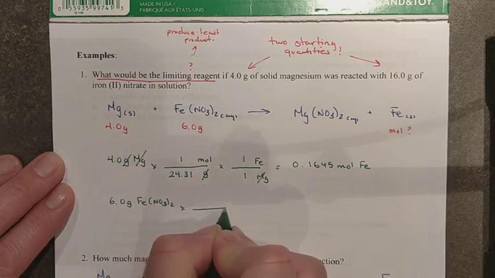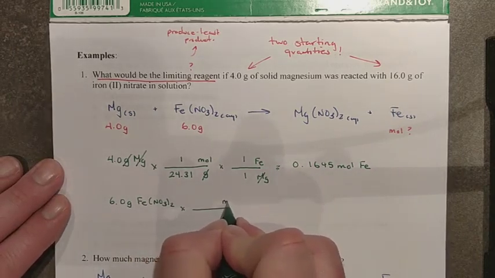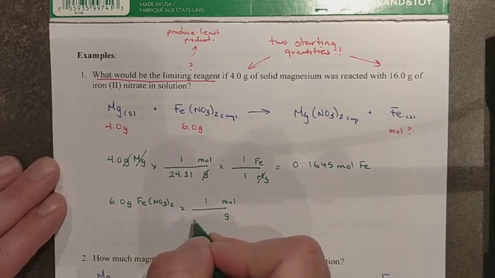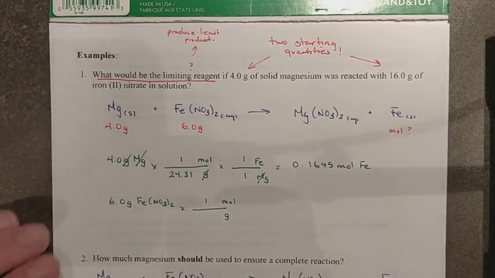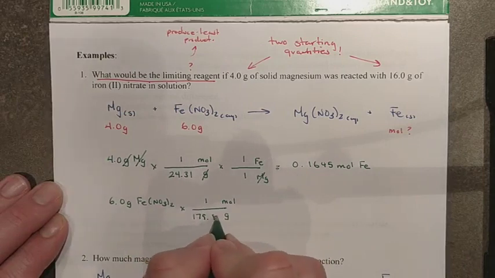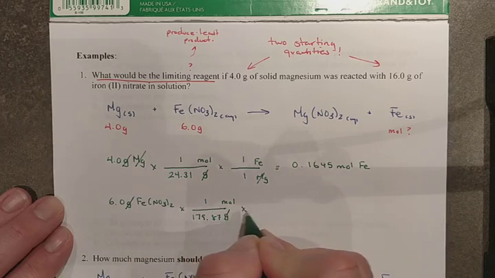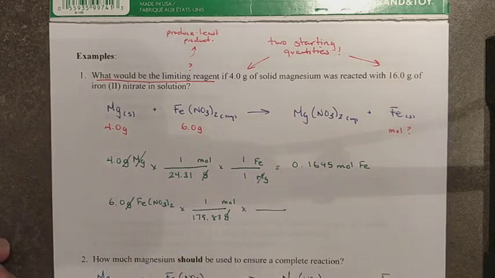And so I have grams. I need to turn that into moles. So I have the same molar mass fraction here. But 1 mole of iron nitrate is much, much heavier. And it's 179.87 grams. And so grams now go. I now have moles, so I can do my mole ratio.